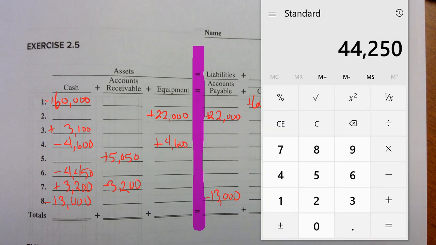Okay, to finish up here with exercise 2.5, adding our cash, starting with 60,000 plus 3,100 minus 4,600 minus 4,450 plus 3,200 minus 13,000, we should come up with 44,250.